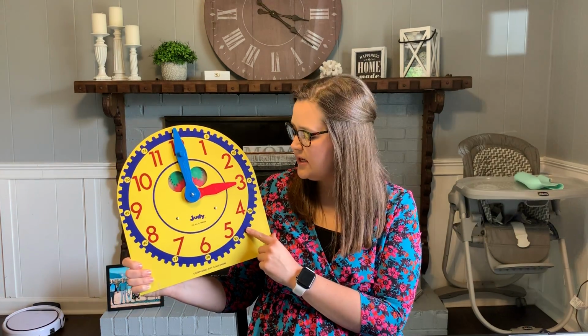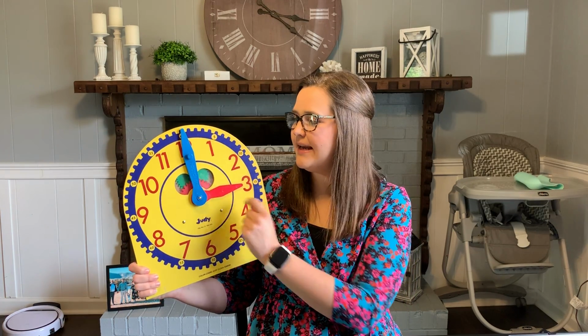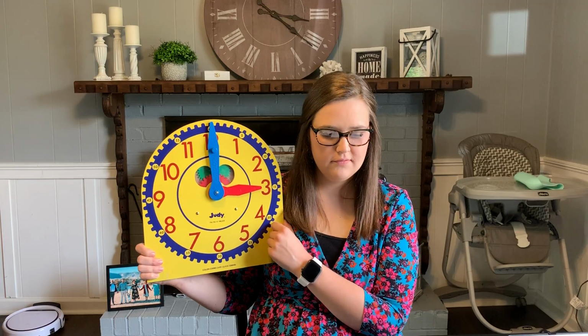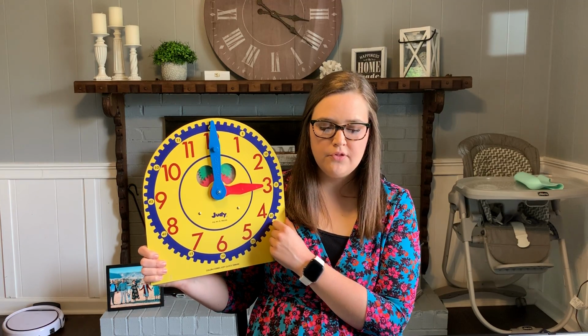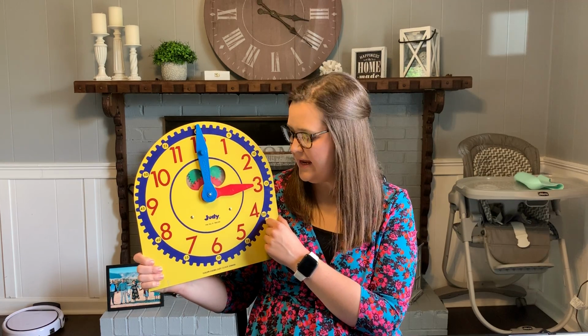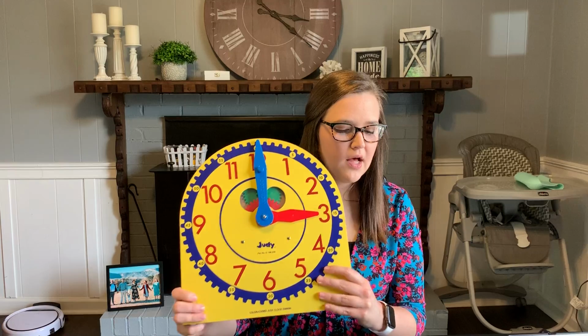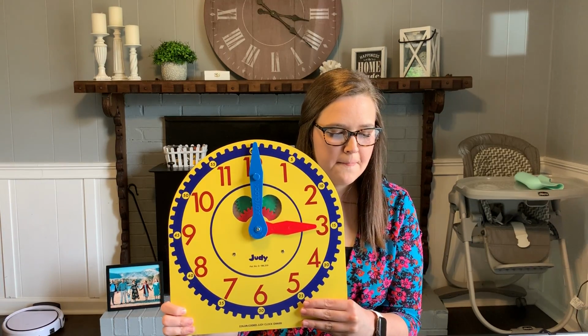So if we're going to show 3 o'clock correctly on our clocks, you need to have your hour hand pointing to the 3 and your minute hand pointing to the 12, okay? So the long hand is the minute hand, that should be pointing to the 12. The short hand is the hour hand, that should be pointing to the 3 to show 3 o'clock, okay?